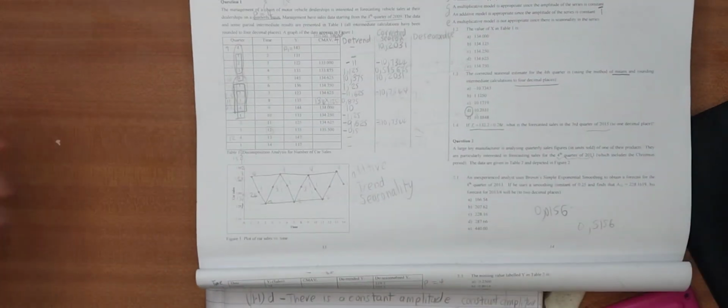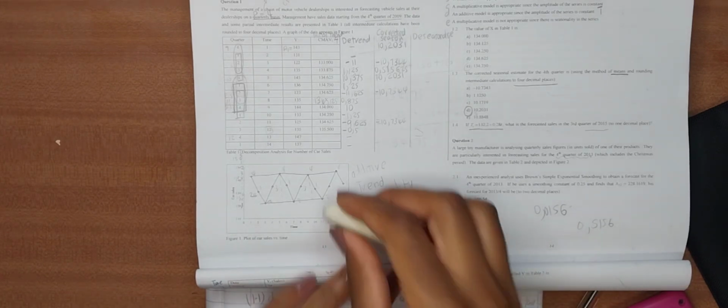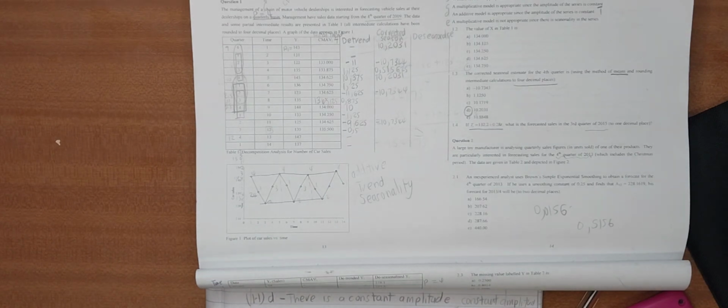So this is the data I was talking about, what I wrote down. Another thing is you're also given this diagram right here. When you're given this graph, what you need to check is your amplitude, and check whether there's seasonality. You will check the amplitude to know if you need to use the additive method of your decomposition or the multiplicative method. So let's check our amplitude.